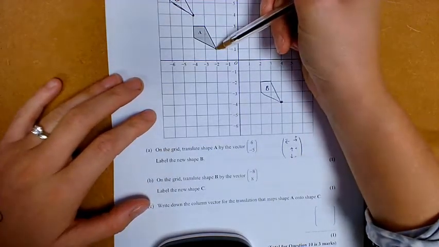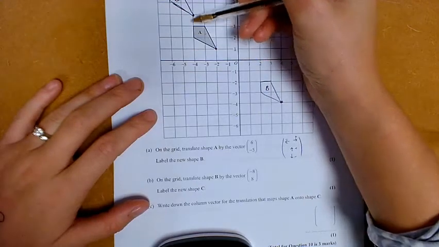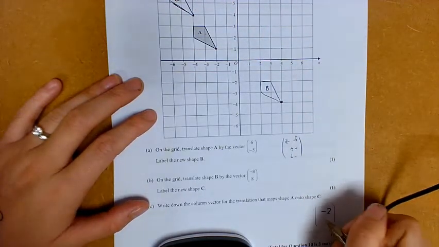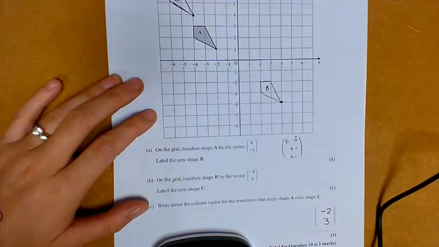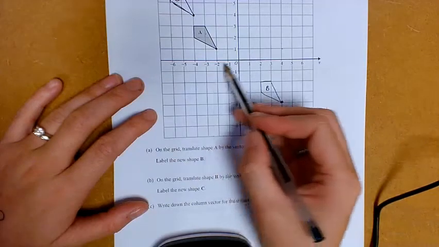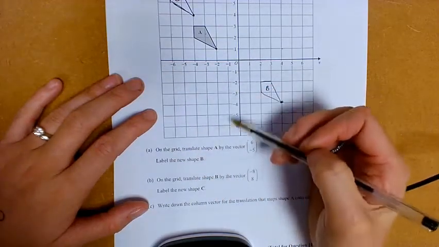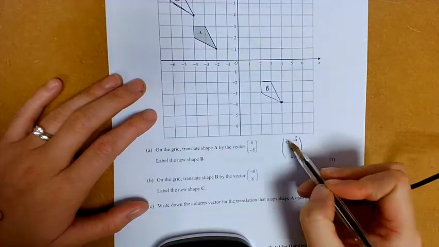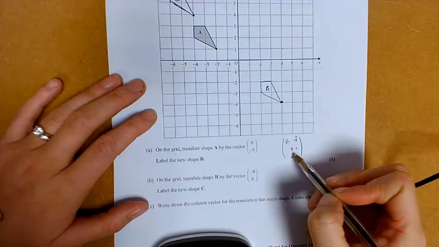It then says, write down the column vector for the translation that takes A to C. Well, to get from A to C, it's gone 2 left and 3 up. And left is minus, so we do minus 2, and 3 up, 3 is positive, like that. If you ever forget which way is negative and positive, just be reminded that your coordinates are negative here, and positive here and positive here. So if we have positive on the top, it goes right, negative goes left, positive on the bottom goes up, negative goes down.